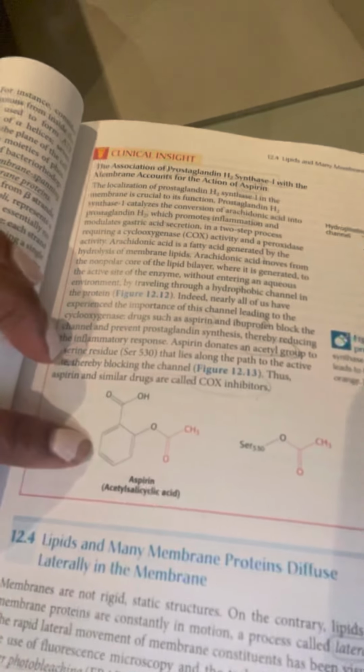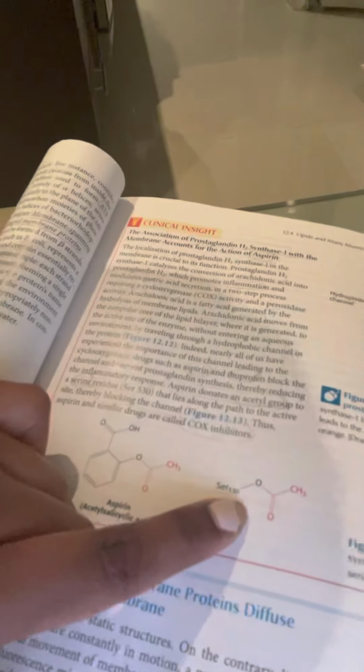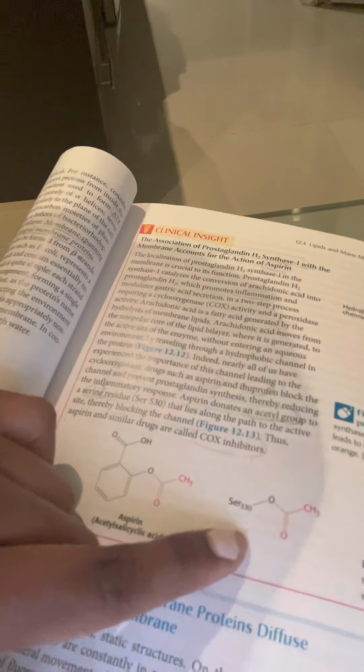Here we are, and this is how that aspirin will transfer that acetyl group to serine 530.